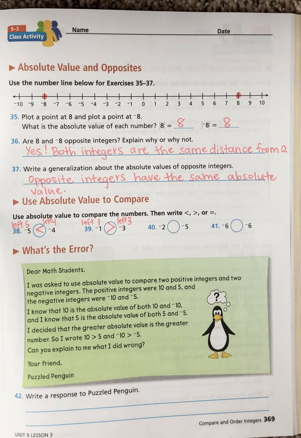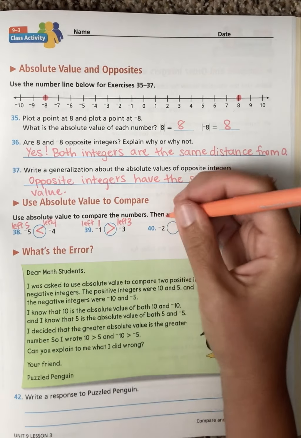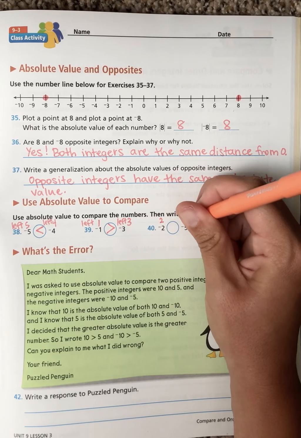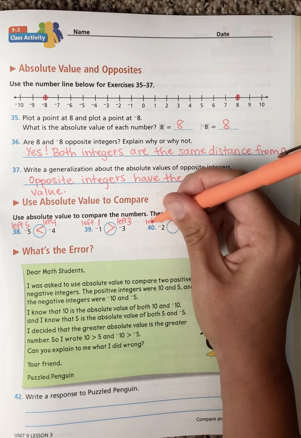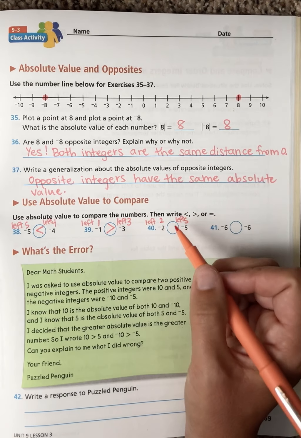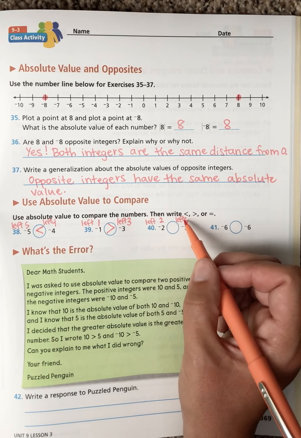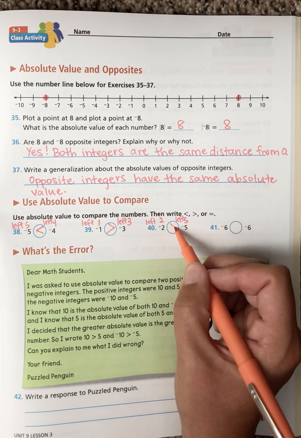Number 4, -2 versus -5. Well, -2, the absolute value is 2. It's 2 away from 0. And -5, the absolute value is 5. It's 5 away from 0. But they are both to the left of 0 since they're negative. So which one is going to be bigger? Well, if you're left 2 or left 5 means you're really far left, which means you're smaller, so the other one is bigger.